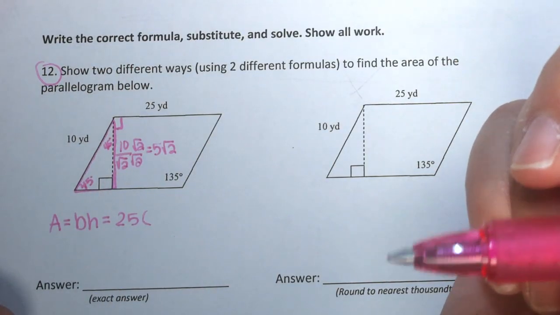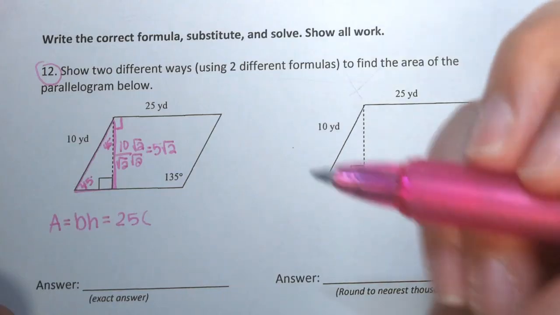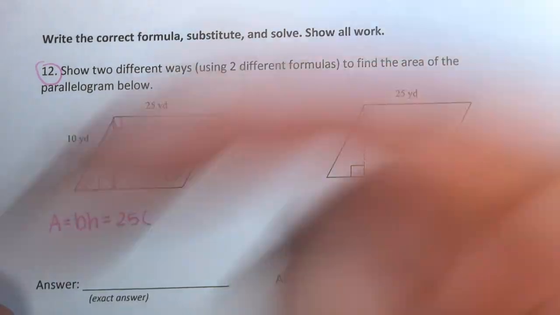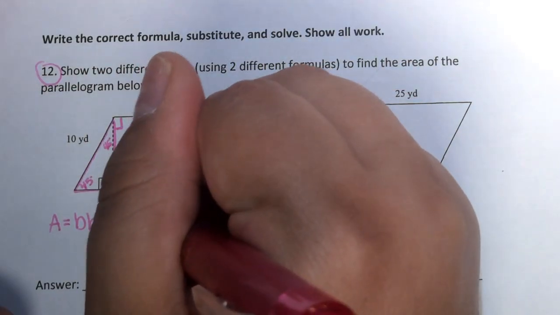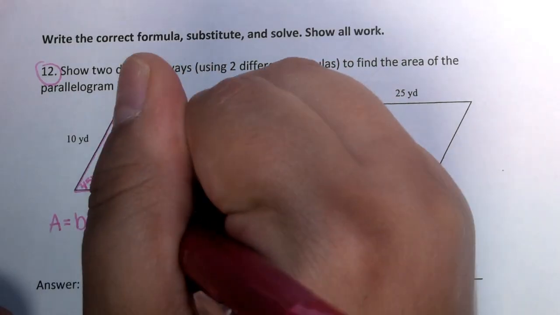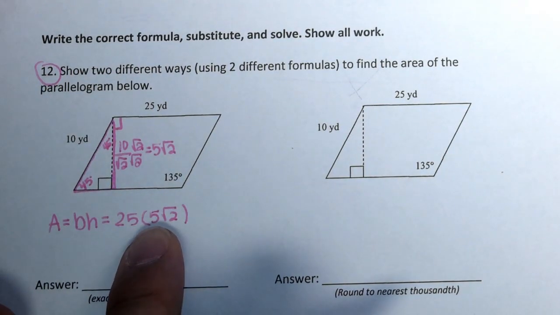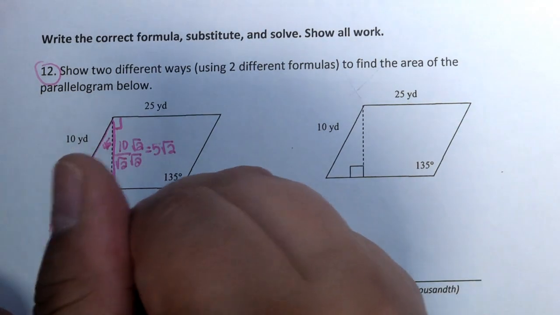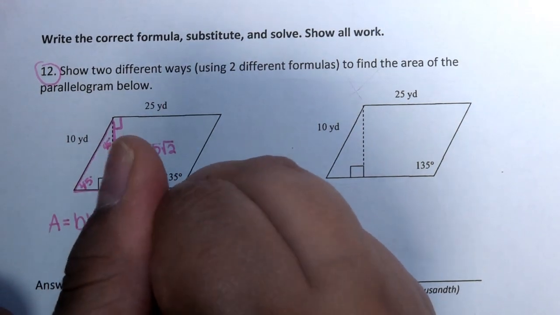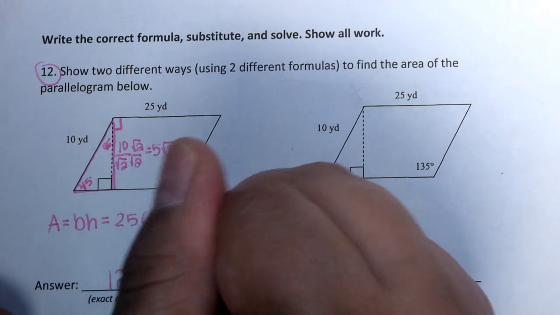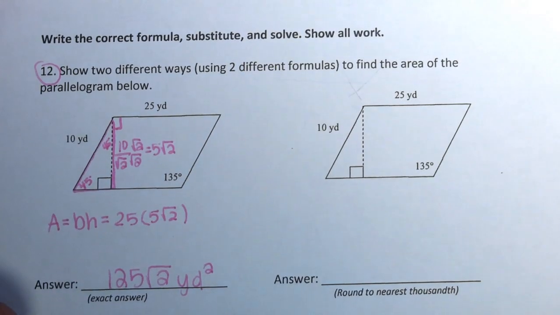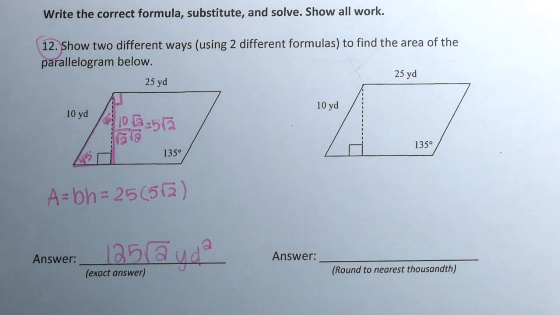Have y'all noticed when you're dividing by root 2, you just cut it in half and add a root 2? Have y'all seen that trend yet? Okay. All right. And then multiply. What is 5 times 25? So it's just 125 root 2 yards squared is your answer.